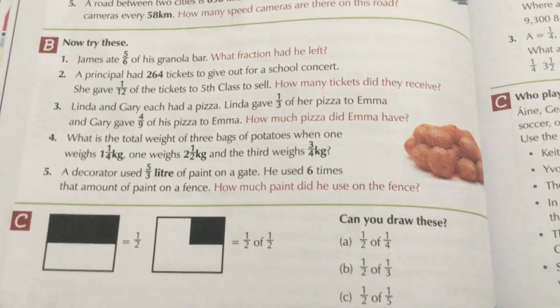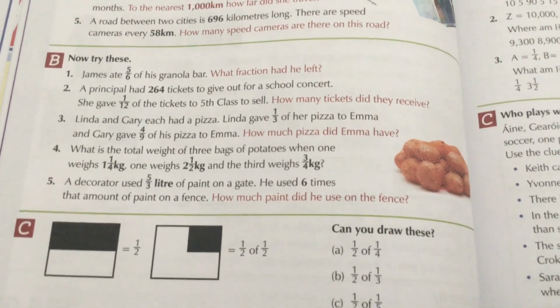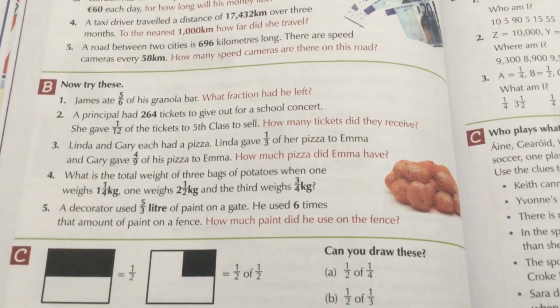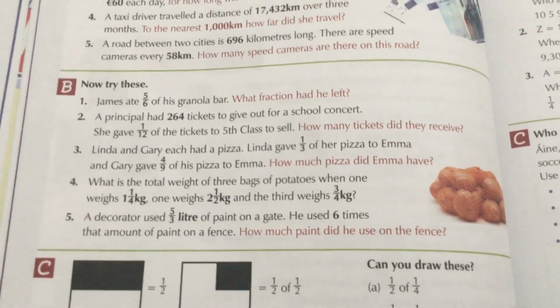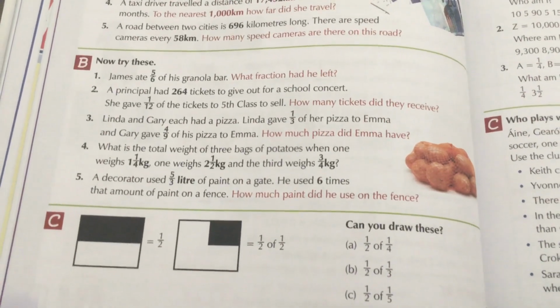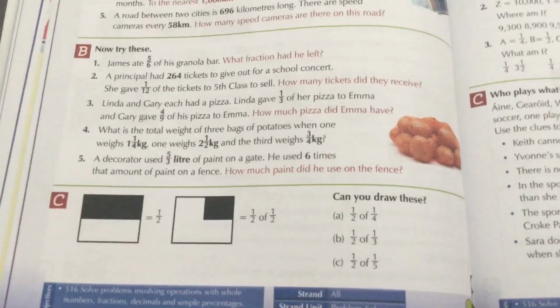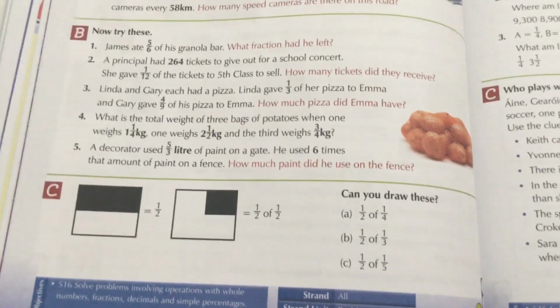What is the total weight of 3 bags of potatoes when one weighs 1¼ kg, one weighs 2½ kg, and the third weighs 3/4 of a kg? So you just add those up and give the answer as a mixed number. So it'll be 6¼ kgs, 8⅓ kgs, etc.